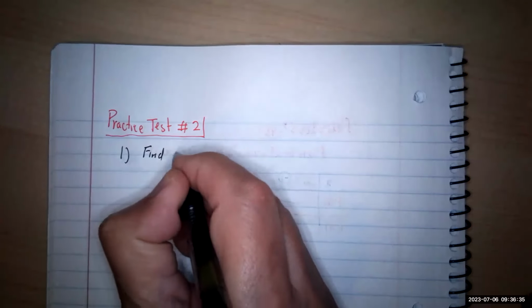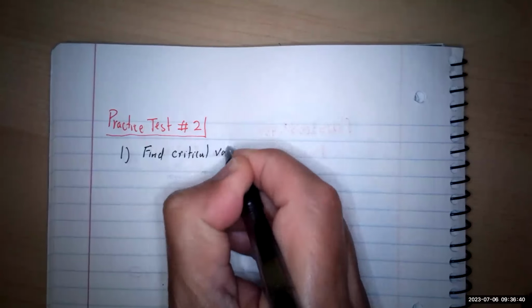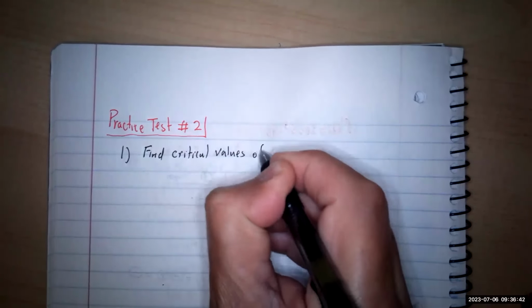So the first topic that we're going to be interested in is the new one after your quiz, of course, the critical value. In this problem number 1, they ask you to find the critical values, critical numbers or values, of each function.